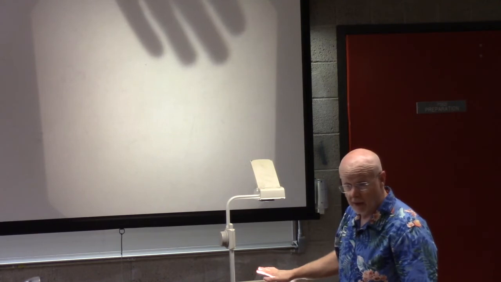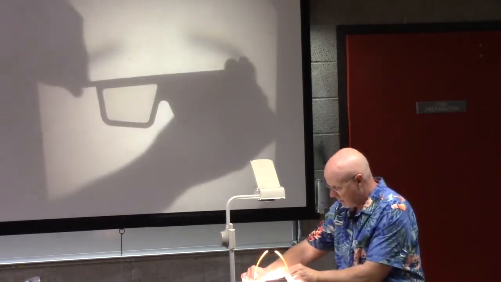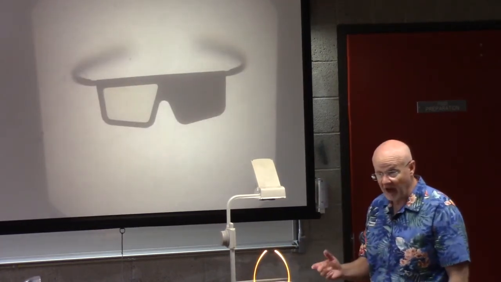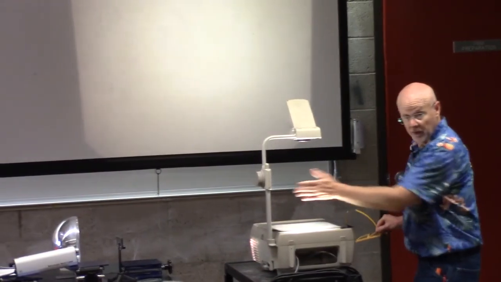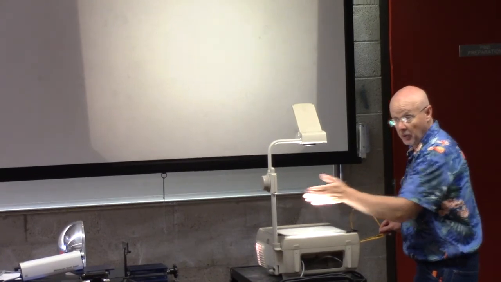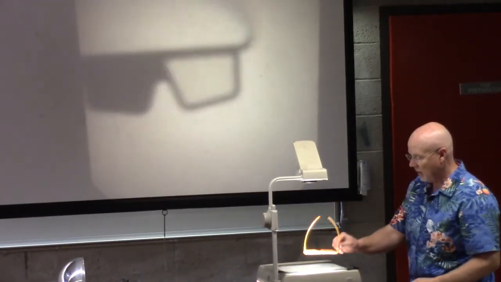This left eye lets vertical stuff through. This one lets horizontal stuff through. Remember, this first one blocked all the horizontal. The only thing coming from this filter is vertical. So the only thing that's going to get through is right here, the left eye. But if I turn my polarizer this way, now this is only letting light horizontally polarized. And watch the reverse.